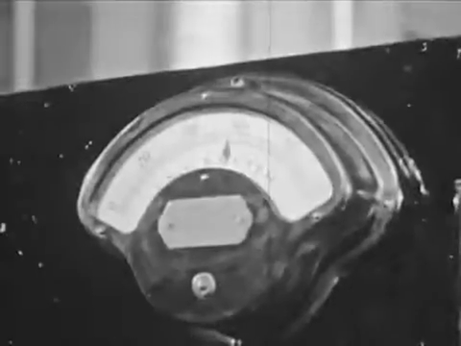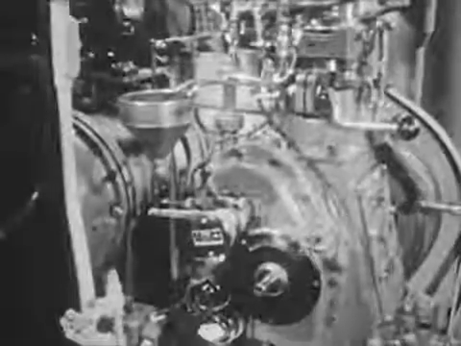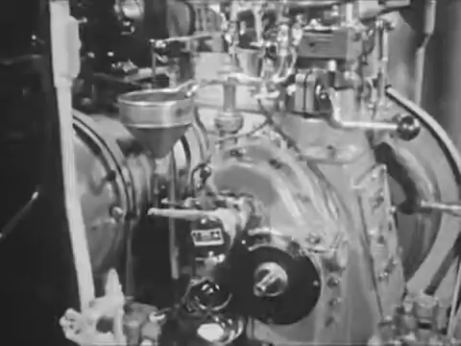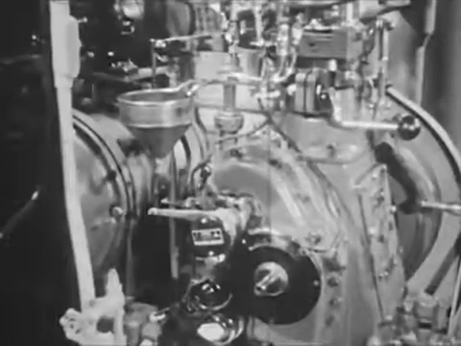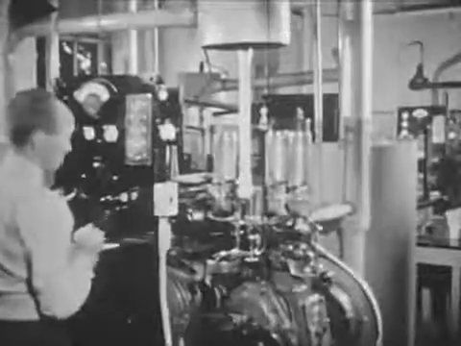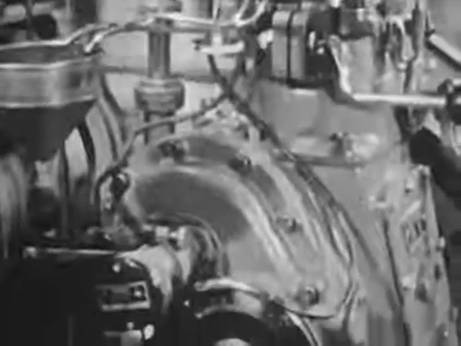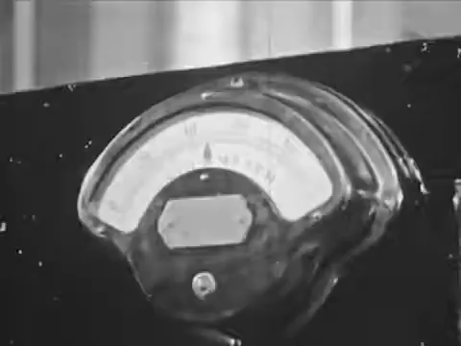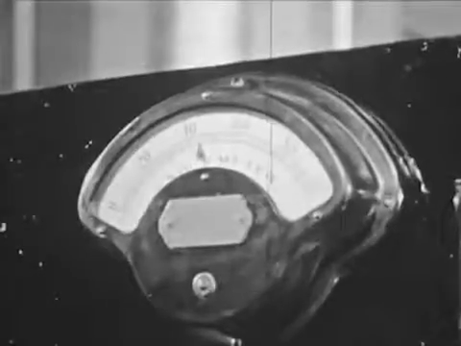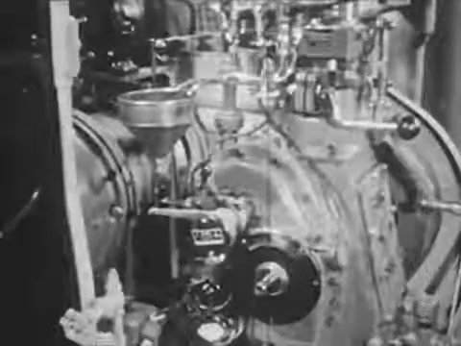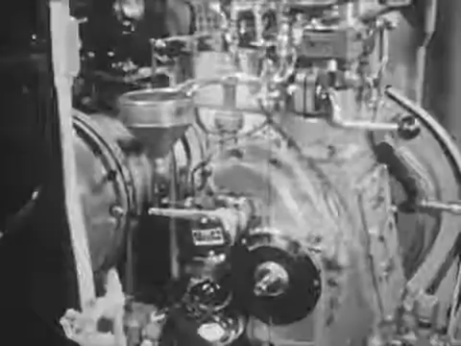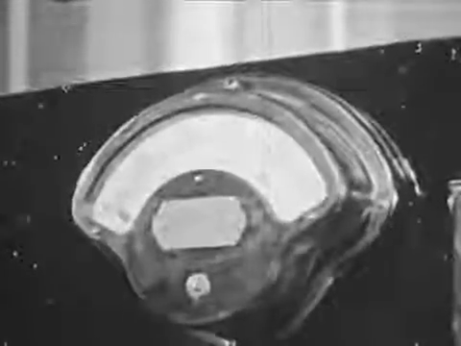This test engine is equipped with a dial indicator that shows just how badly the engine is knocking. With a fuel of low octane number, here's how it sounds. Switching to a high octane number fuel, the knocking diminishes and finally fades out completely. This illustrates the smooth, even performance you get from a fuel of proper anti-knock quality.